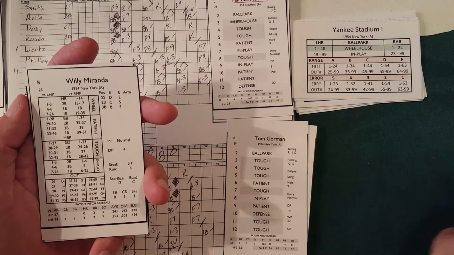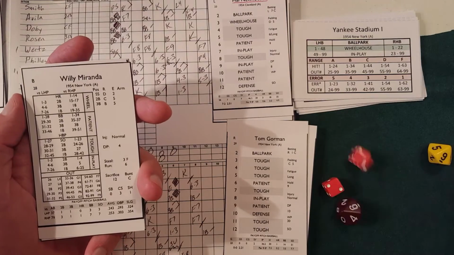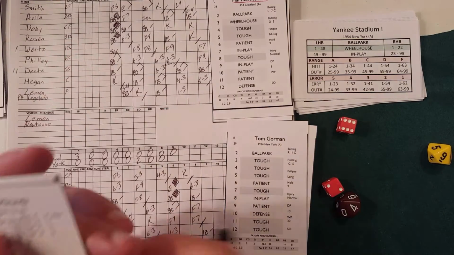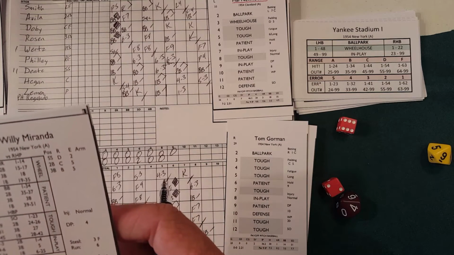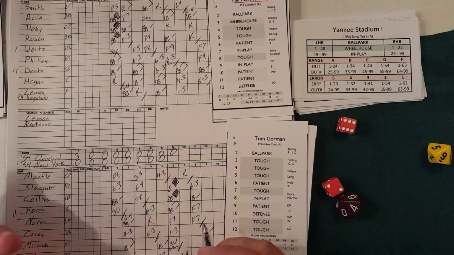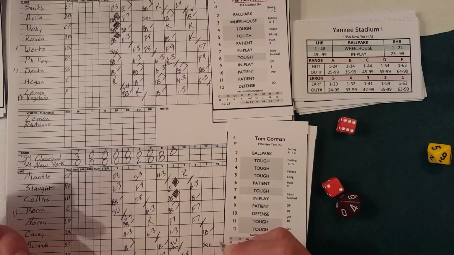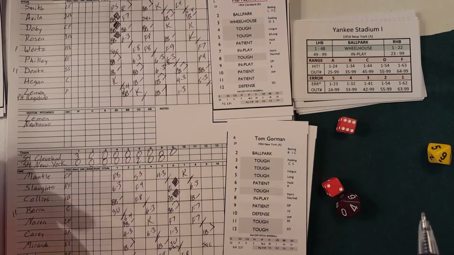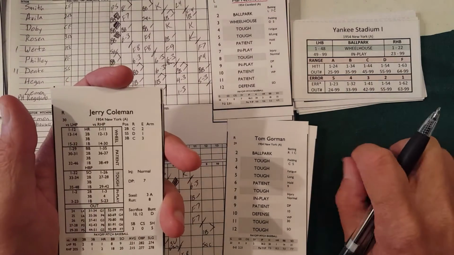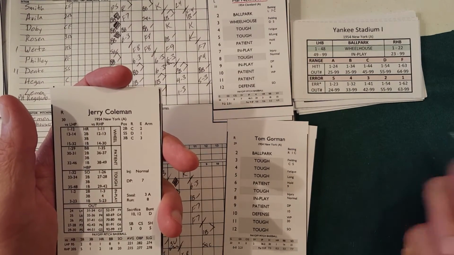Brings up Willie Miranda. He's going to bunt. And it's a 49. He's a C bunter. It is a good sacrifice. So 1 away, man on second, Jerry Coleman.